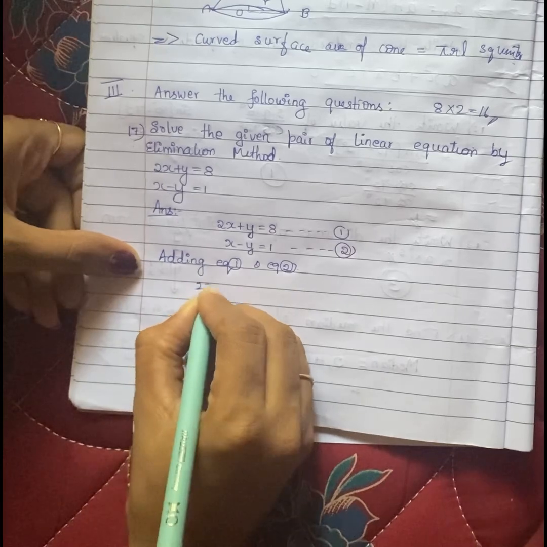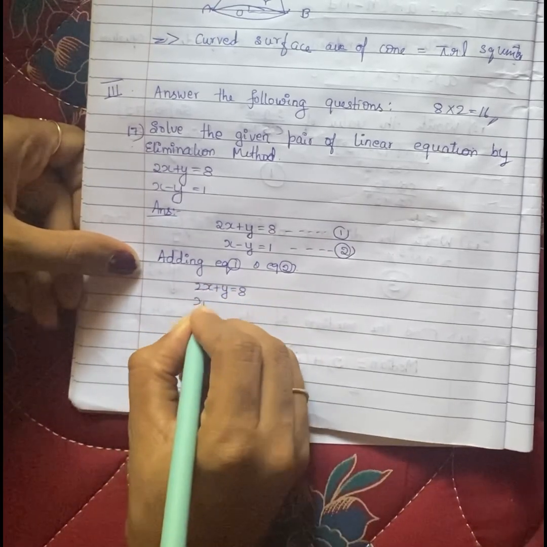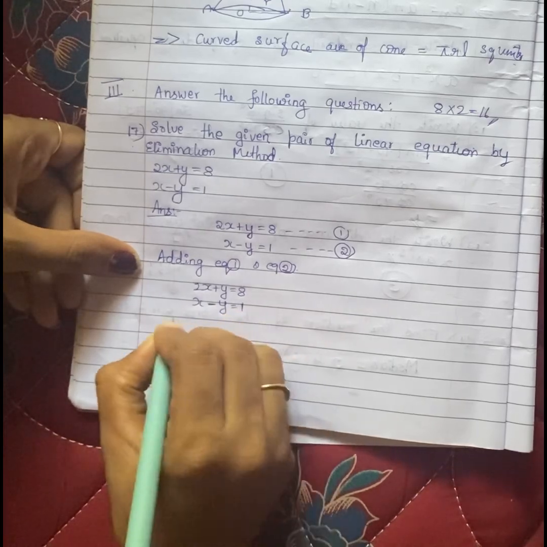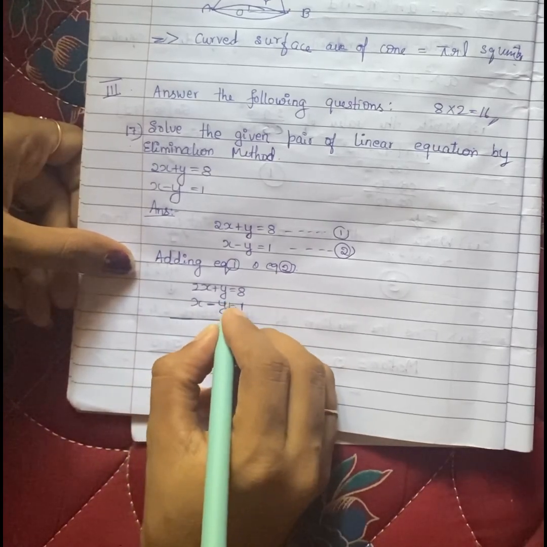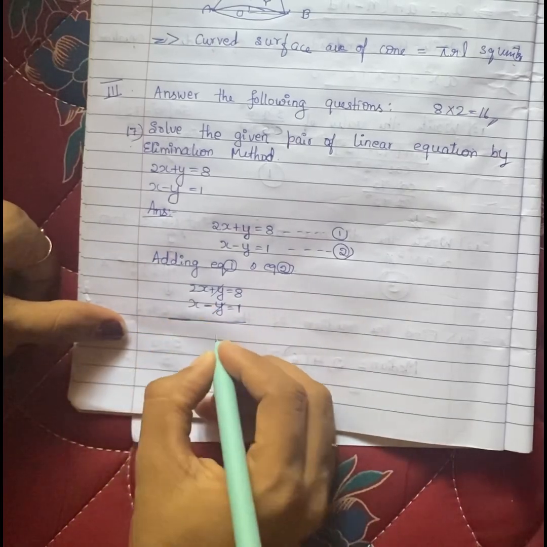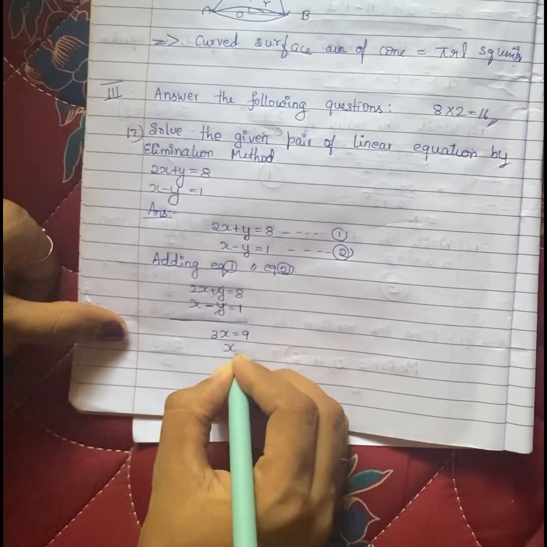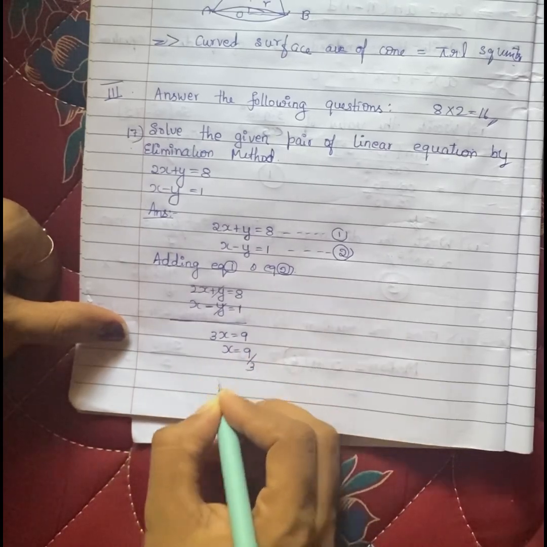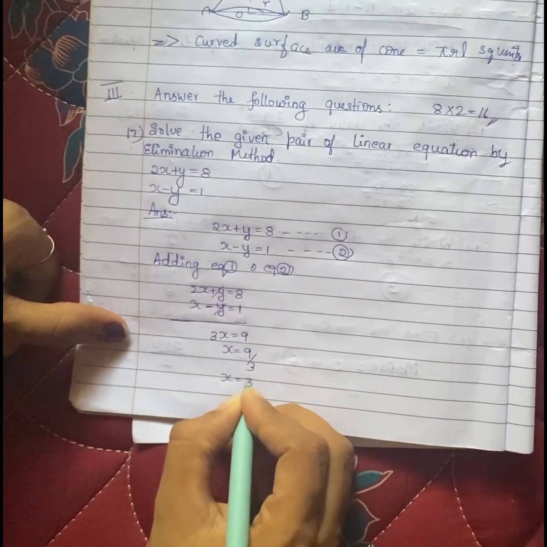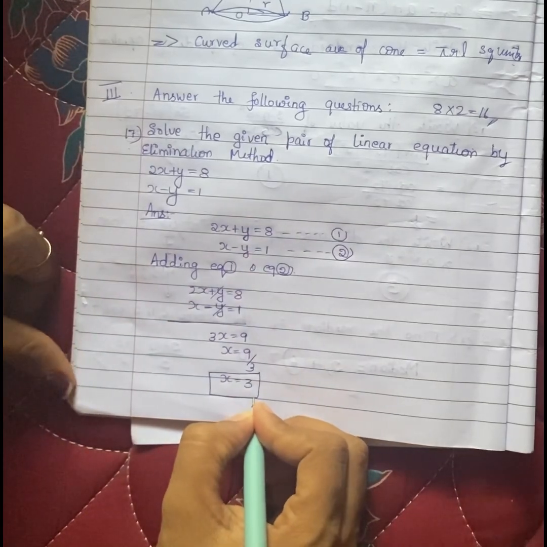So it will be 2x plus y is equal to 8, x minus y is equal to 1. By adding, y will get cancelled, so we have 2 plus 1, that is 3x is equal to 9. x is equal to 9 by 3, and x is equal to 3. So we have the x value here.